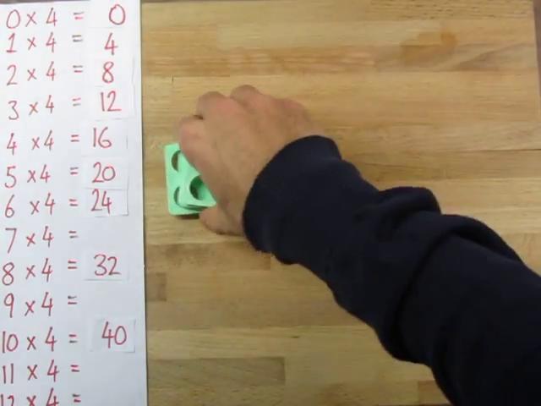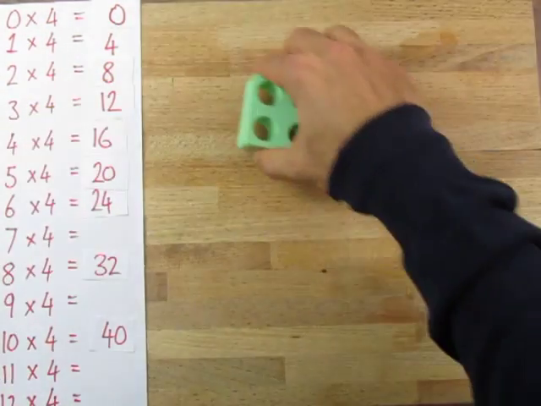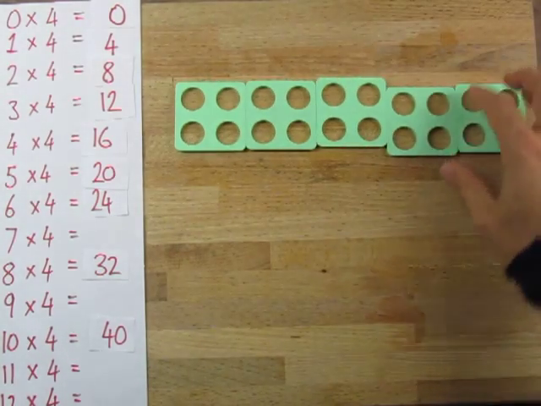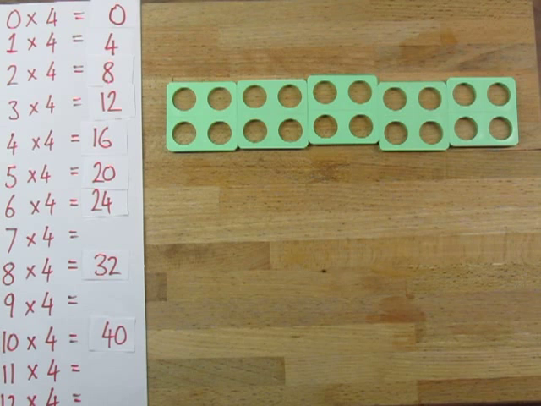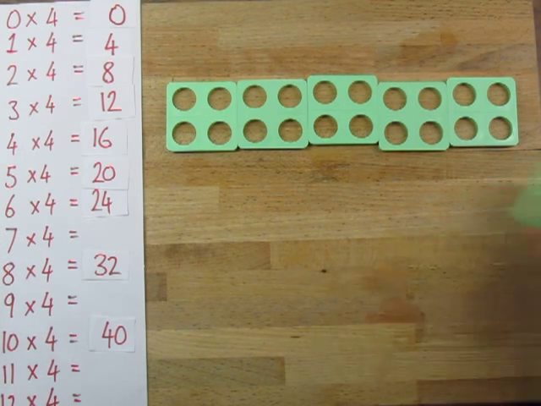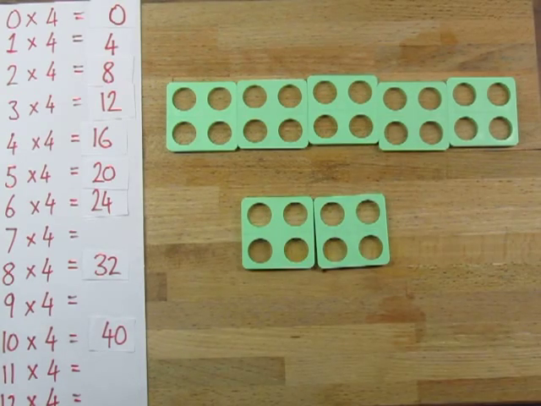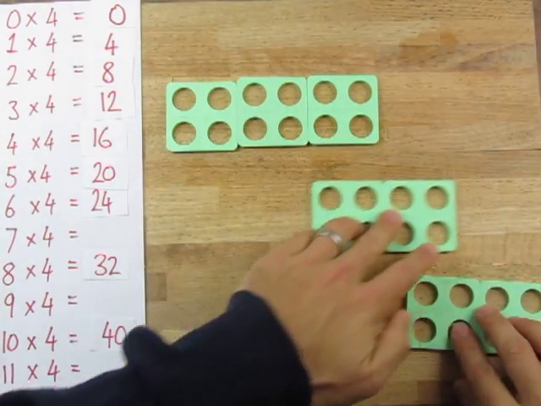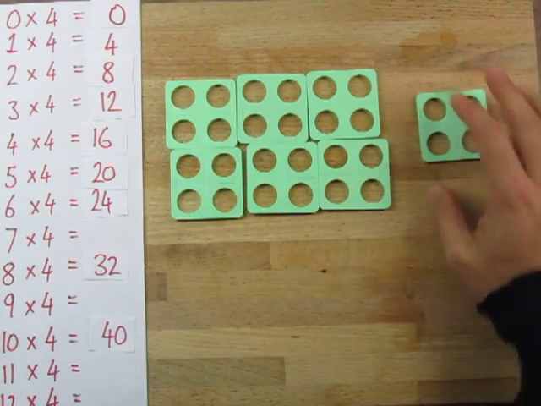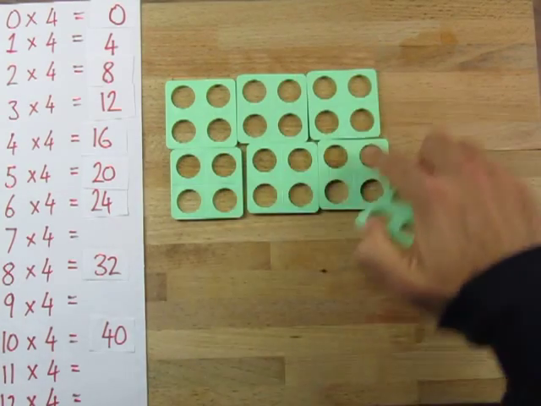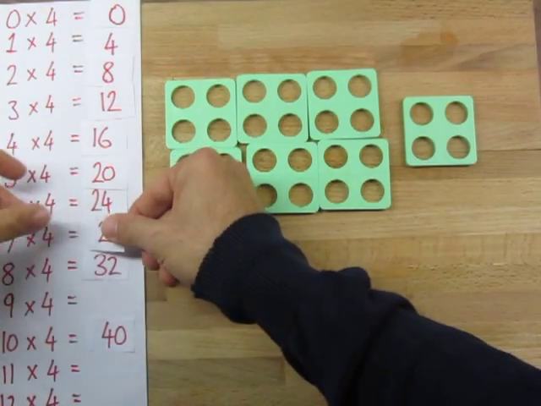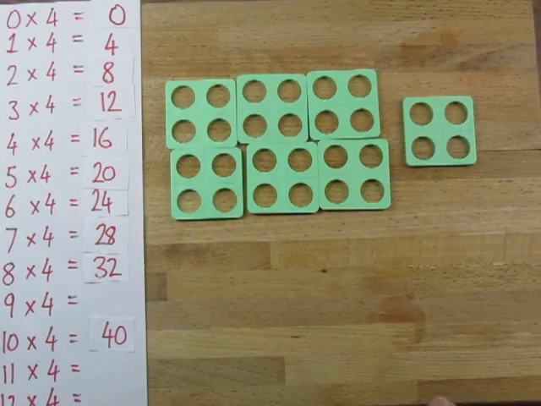Okay, now what are we going to do? We're going to have a go at doing 7 times 4. So here's 5 times 4. And we know that the answer to that is 20. How can we use that to help us work out what 7 lots of 4 is? Just add 2 lots of 4 on and that will give us 7 lots of 4. Or we can work out what 6 lots of 4 is and add on an extra 4. Whichever way you do it, you'll get the answer to 7 times 4, which is 28.